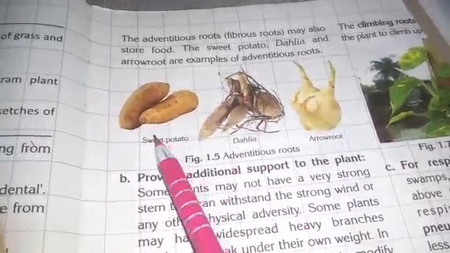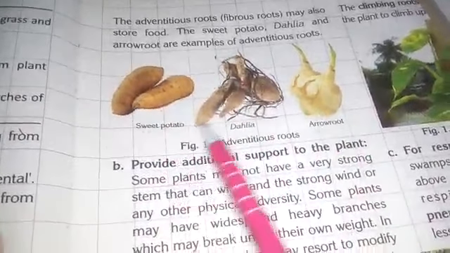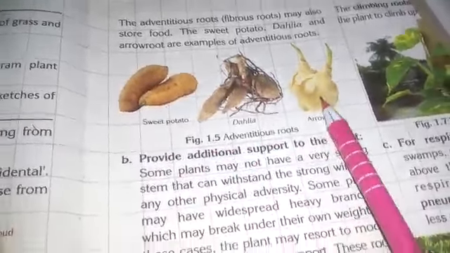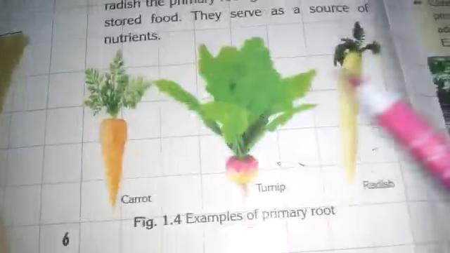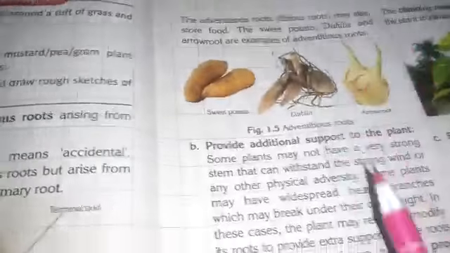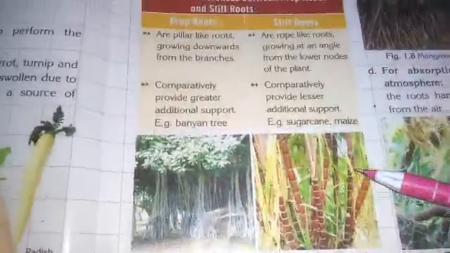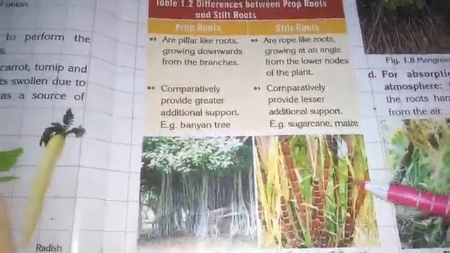That's why you can see that these roots are swollen. These are not fruits, these are not stems, these are roots. In the same way, carrot, turnip and radish are also roots which store food, and because these roots store food, we eat them. Now the next, they provide support to the plant. Students, in some plants the stem is very weak. For example, sugarcane. In sugarcane the stem is very weak. The stem cannot give support to the whole plant.